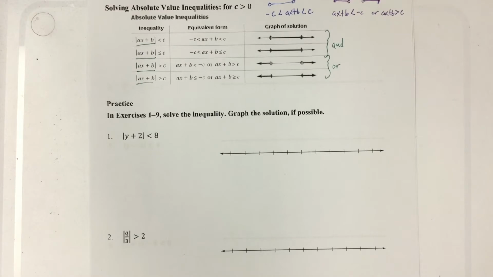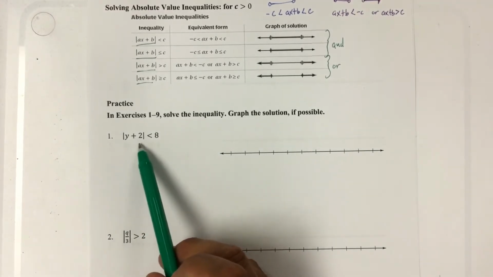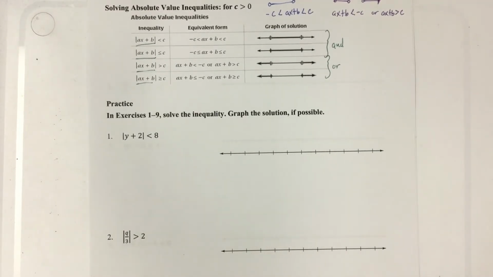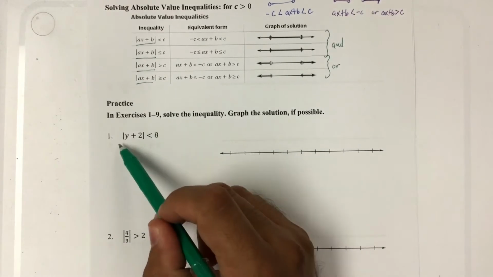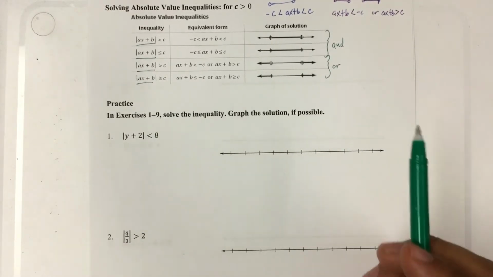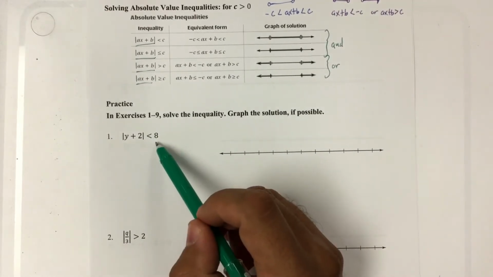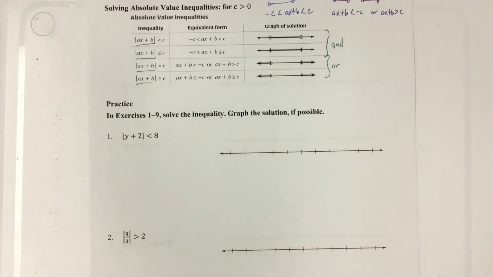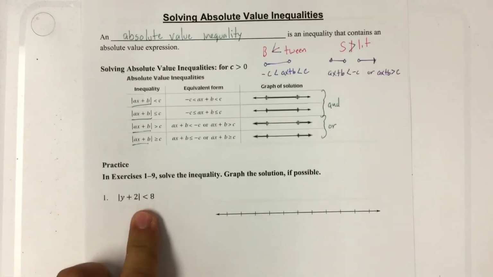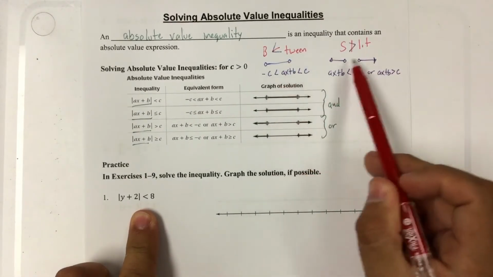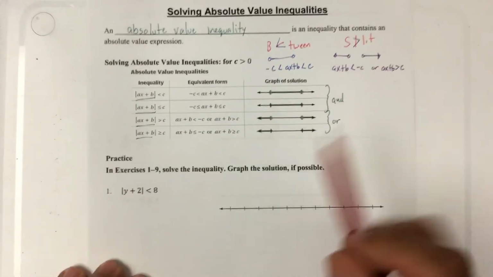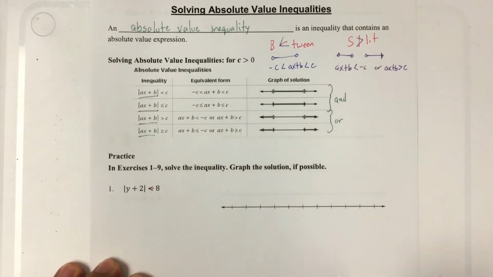So first thing you need to check, is your absolute value expression isolated, yes or no? Yes, it is, right? There's nothing adding or subtracting, there's nothing multiplying. Now we're gonna check the C value. Is the C value positive? Yes. Now we're gonna look at the inequality sign. Would you agree less than, is that gonna be a between or a split? Right, and I can literally draw a little E, so I know it's a between.